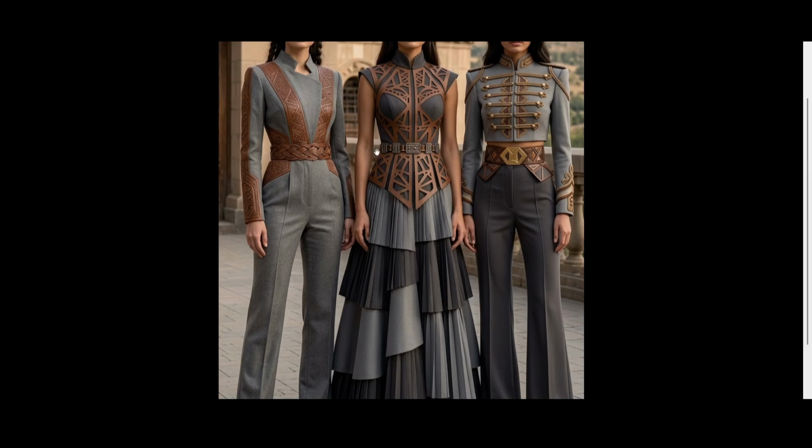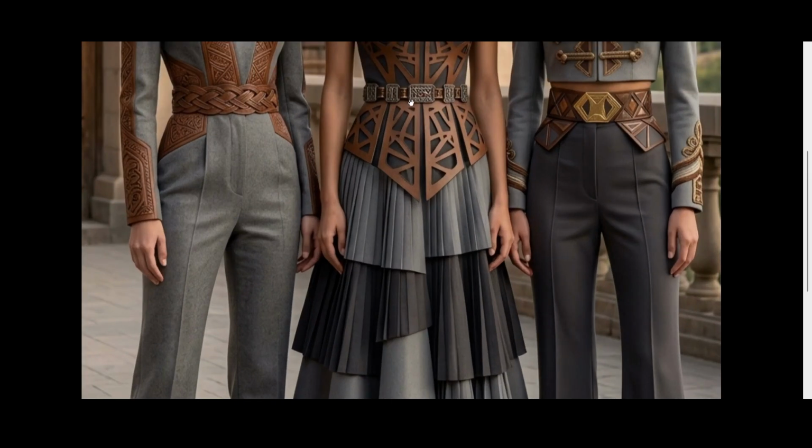Now, all of this gets cinched by this metallic filigree belt, this belt here. And filigree means it's like interwoven. It's like a metallic lace, okay?